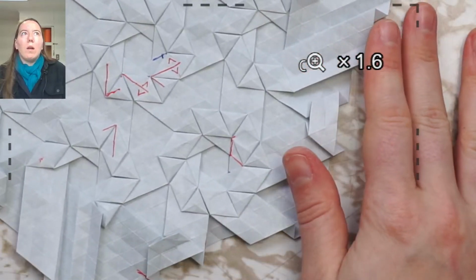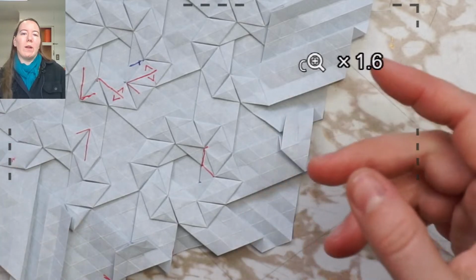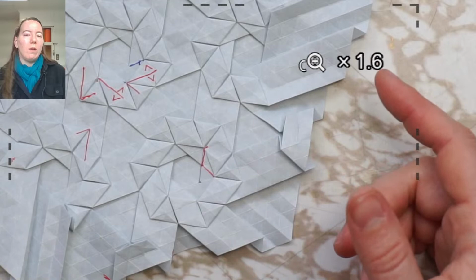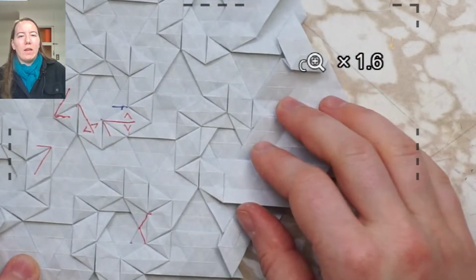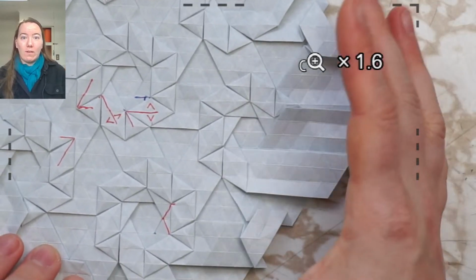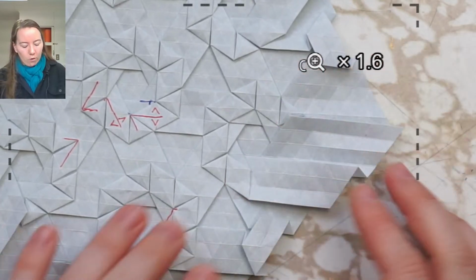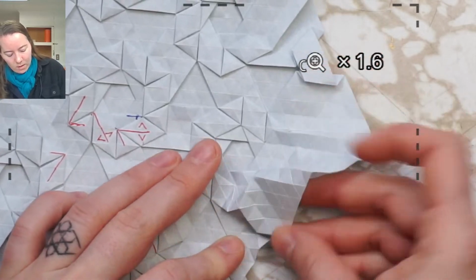If I was folding another repeat in here, it would matter more to me what order I do these in. But as it stands, each cluster is not interacting with any other cluster. And since I'm at the edge of the grid like this, I'm going to just do each cluster as its own thing.